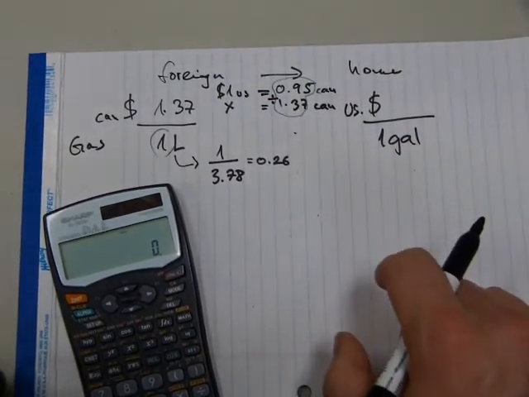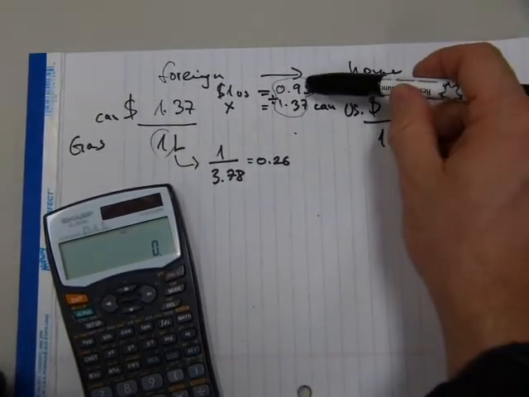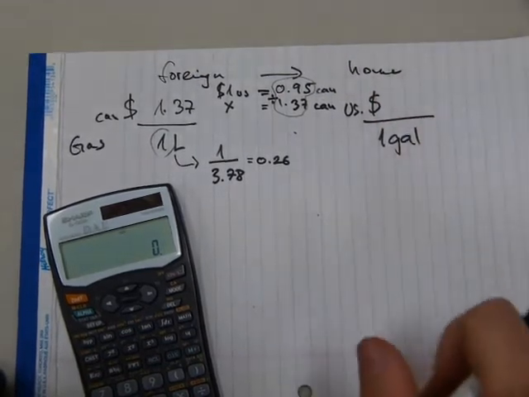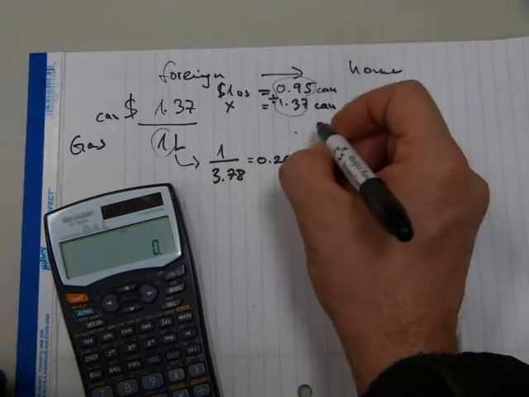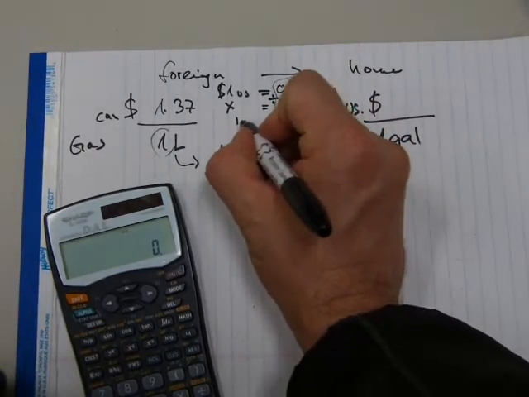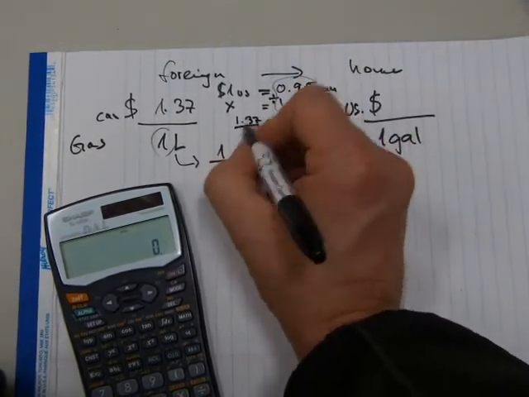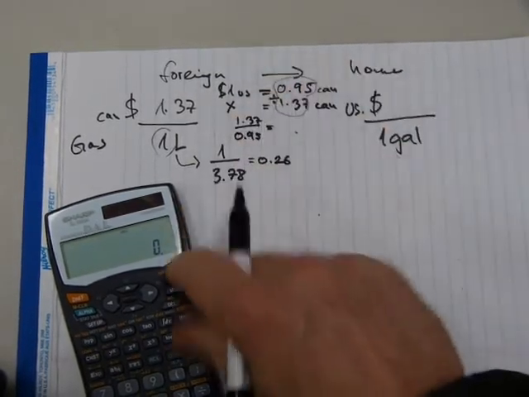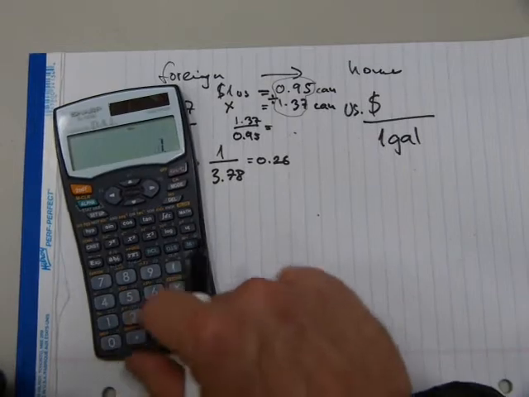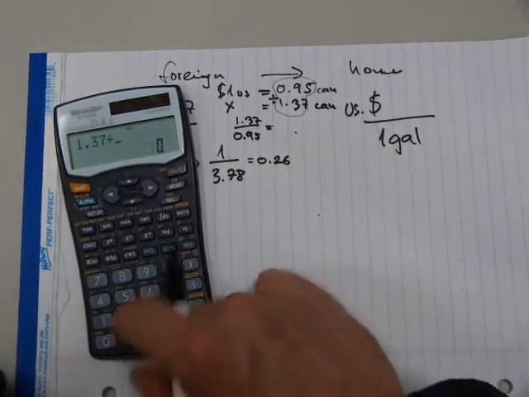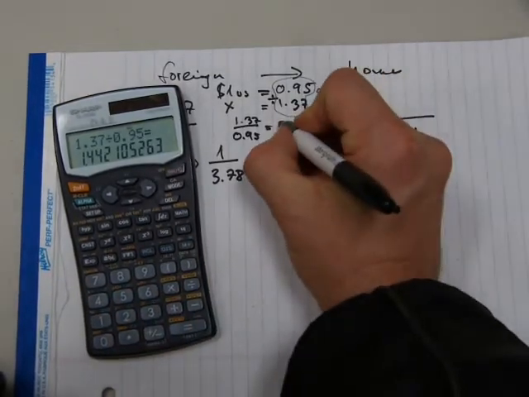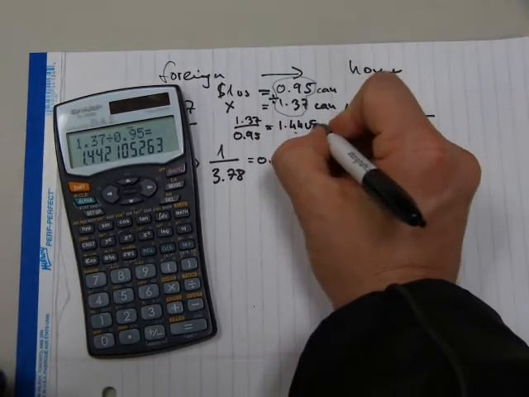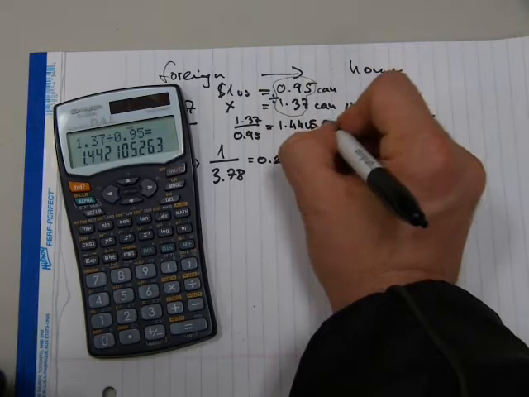Okay, and division, not this number divided by this number, but this number divided by this number. It's important that division be done properly. So it has to be 1.37 divided by 0.95. And then we get out of that 1.37 divided by 0.95 is 1.44 US dollars.